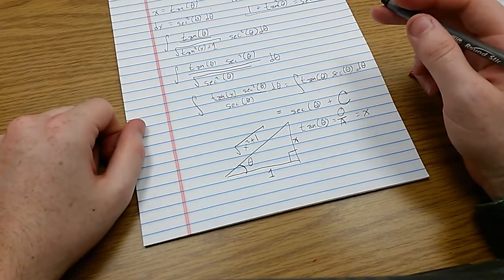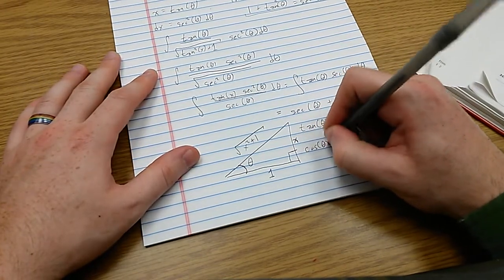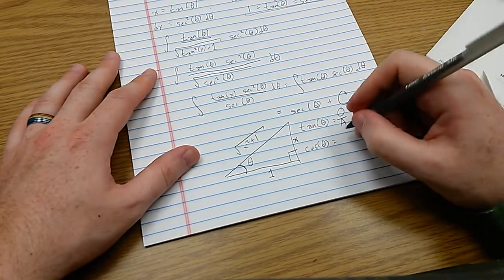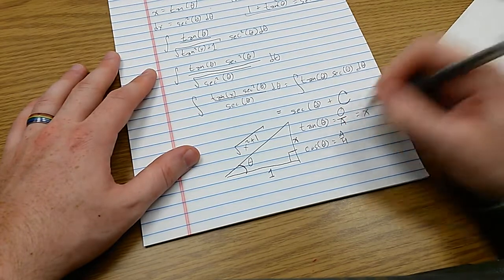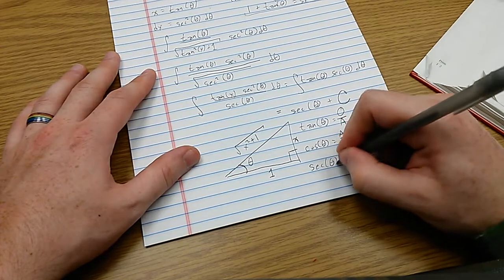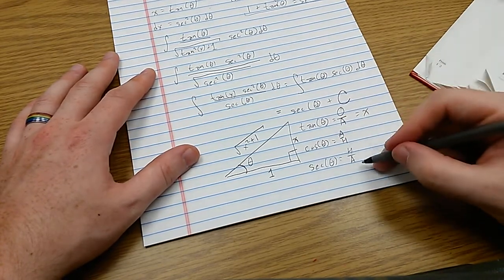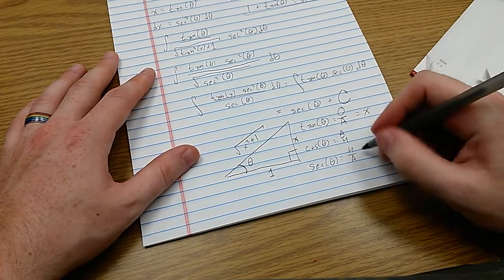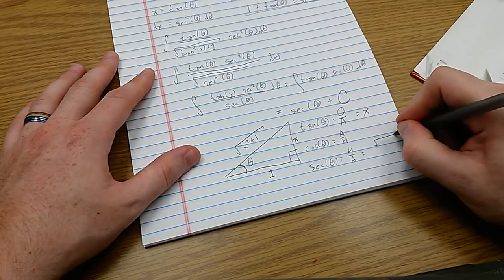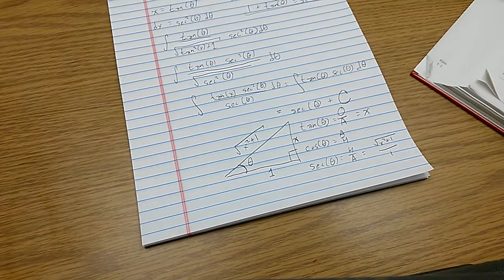Secant, I know, is 1 divided by cosine. So if cosine of theta is the adjacent edge divided by the hypotenuse, then the secant of theta must be hypotenuse divided by adjacent. So I have hypotenuse, which is square root of x squared plus 1, divided by adjacent.